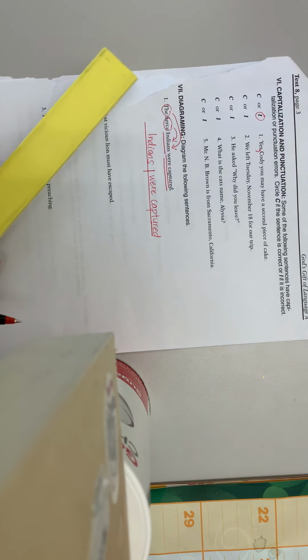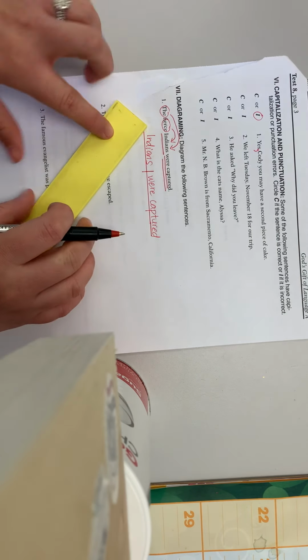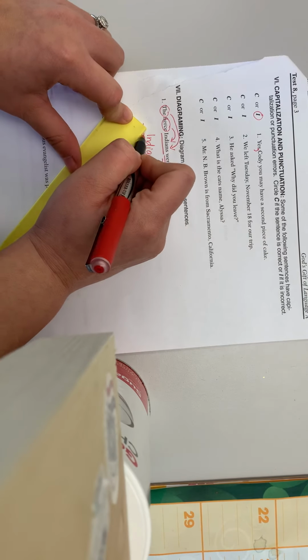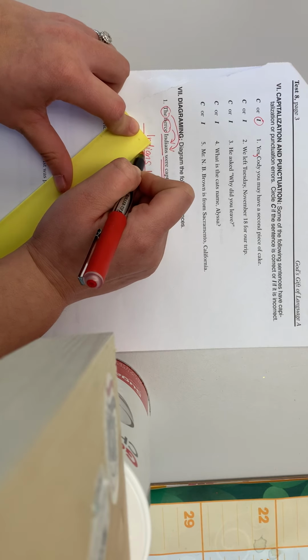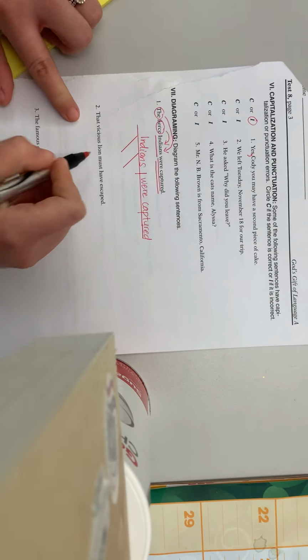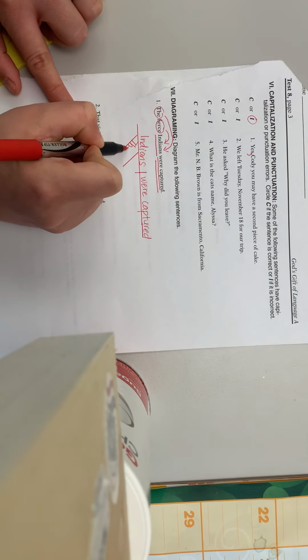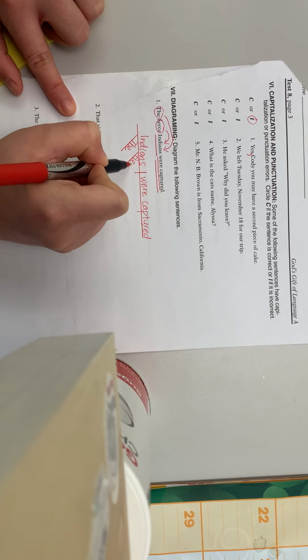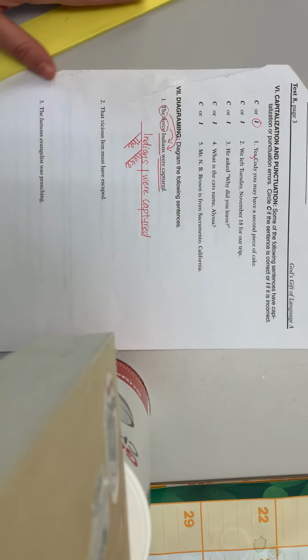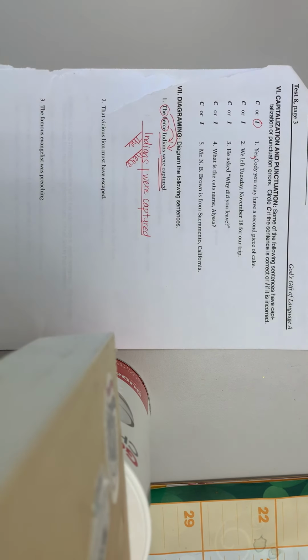So, with my straight edge and my ruler, make sure you find a straight edge. You're going to draw 2 straight lines. And you're going to write the first adjective, the, and then you're going to write fierce. And that's number 1 done for you. Okay, I think you could handle numbers 2 and 3.